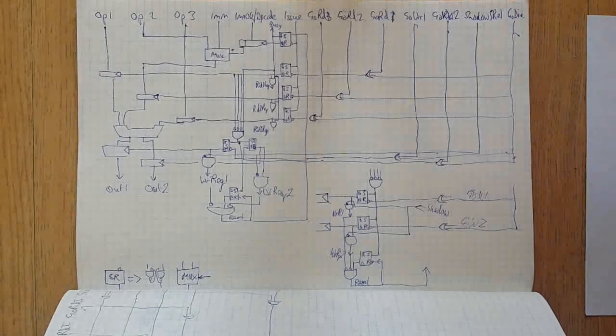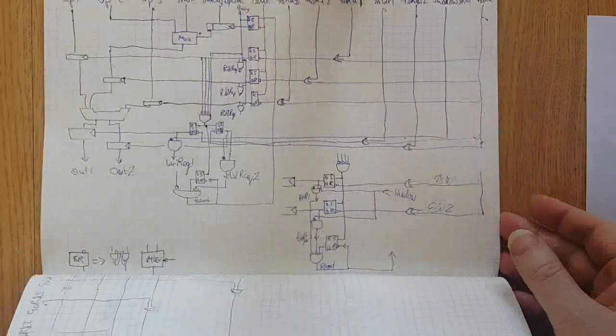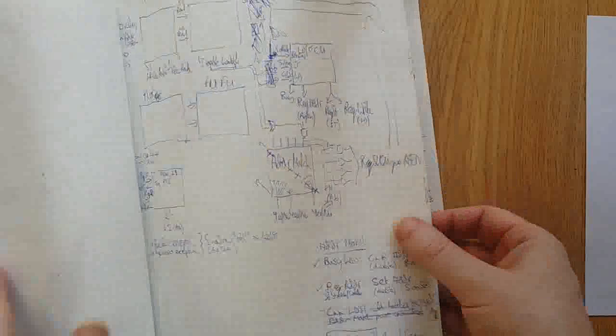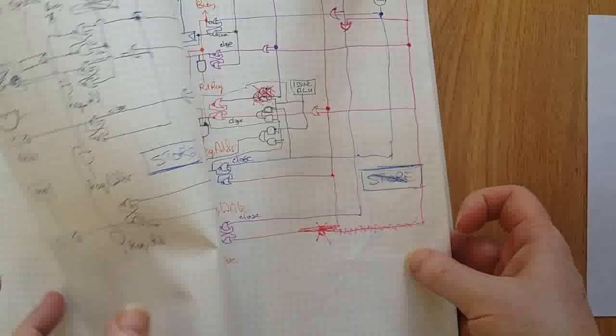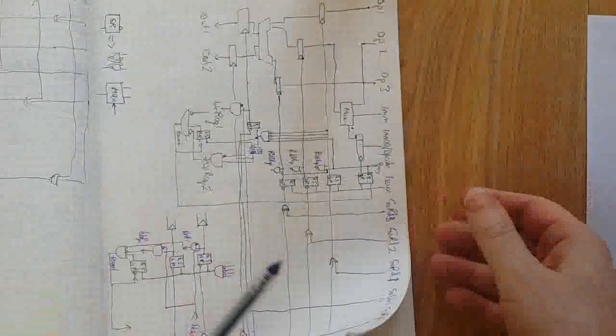Now, where is... I really should have pointed out the other diagrams. I apologise. Have I got one? No, I haven't. Rats. I'm sorry.